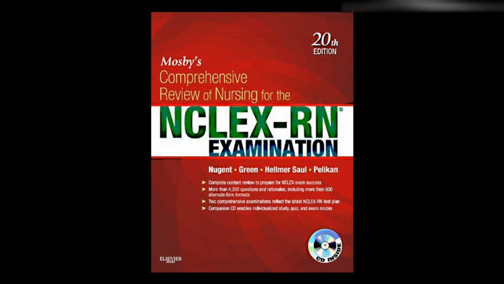8. 1. This client is unstable and should not be assigned to a new graduate nurse. 2. This client is being prepared for a test in the morning and is the least acute of the clients listed. The new graduate should be assigned to this client. 3. This client is hypokalemic secondary to diarrhea and is at risk for cardiac dysrhythmias. This client should be assigned to a more experienced nurse.